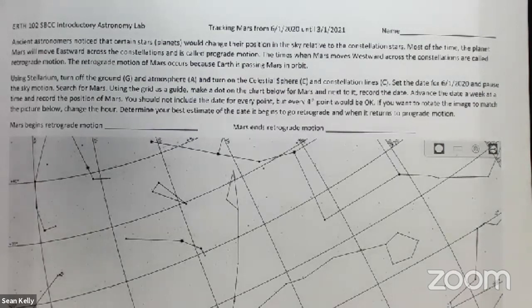I'm Dr. Sean Kelly at Santa Barbara City College, and I'm here tonight to tell you how to track Mars for 9 months. We're going to be tracking between June 1st, 2020 and March 1st, 2021. During that period, we're going to see Mars go retrograde. This is an activity that you need to do for the lab, and it's especially for the people who do not have the downloaded version of Stellarium and are instead using Stellarium-Web. You can do the job just fine. I'm going to show you all the steps you need to take to successfully watch this happen.